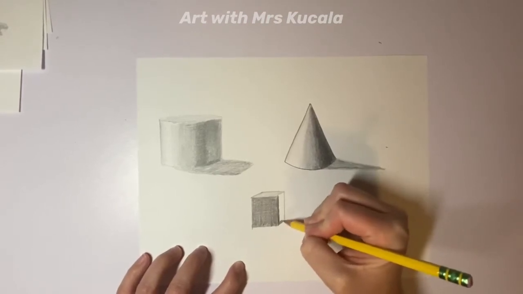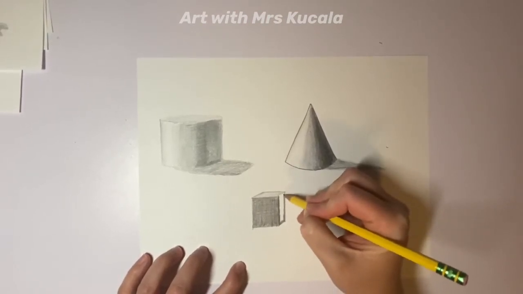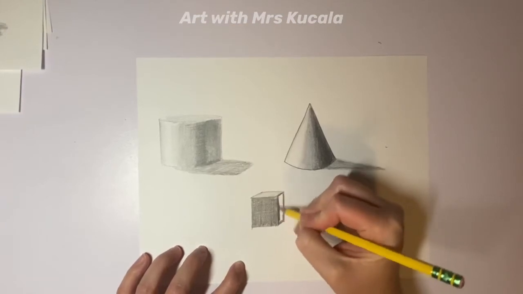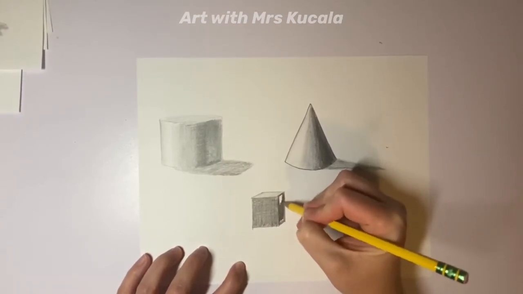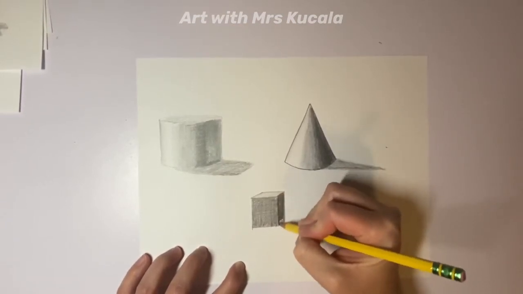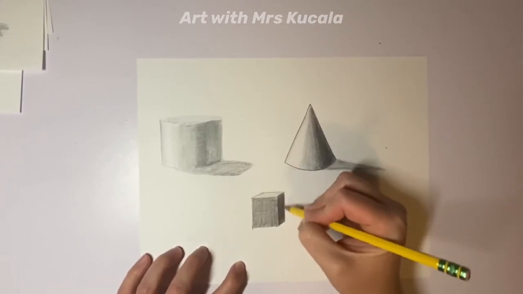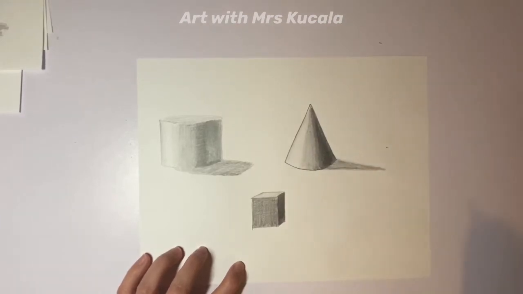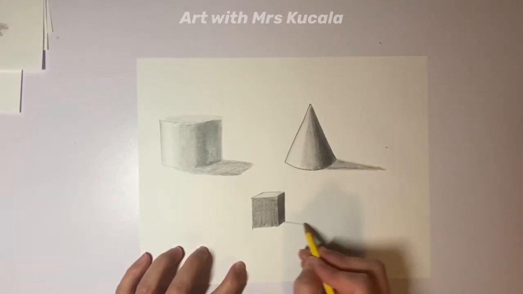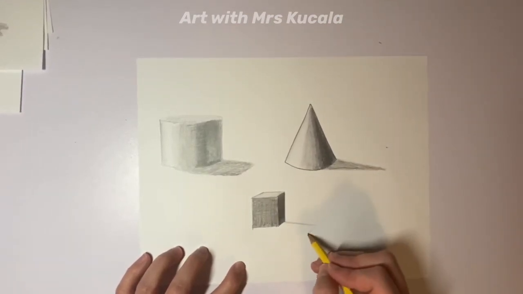Okay, so you saw the one face I just finished is a medium value, and then this face towards the back, away from where the light is, is going to be my darkest value. So I'm coloring in that very, very dark. And I'm still going to do a cast shadow on my cube.